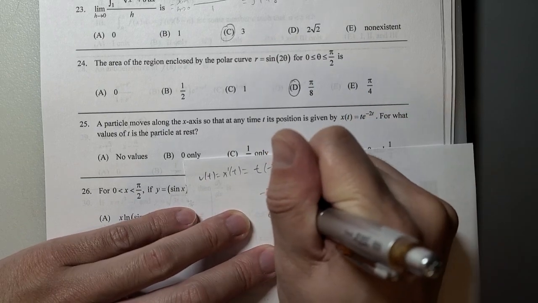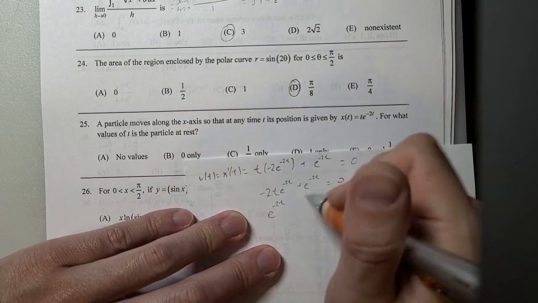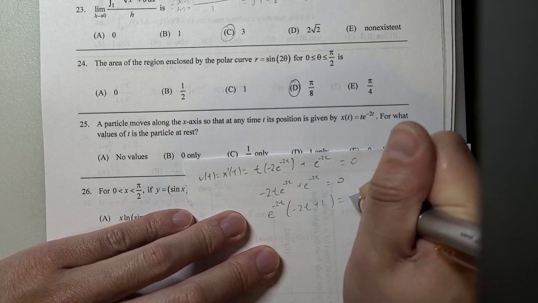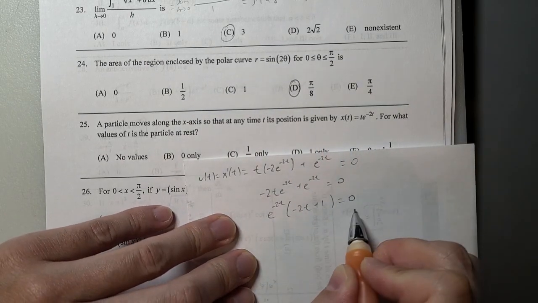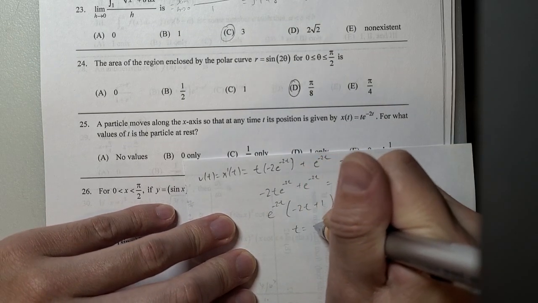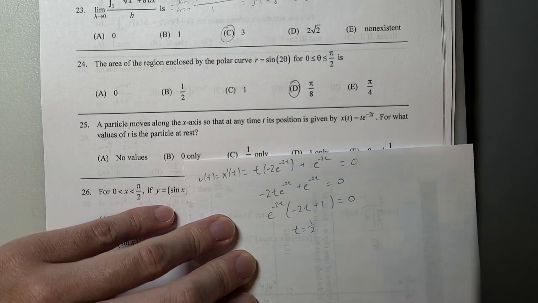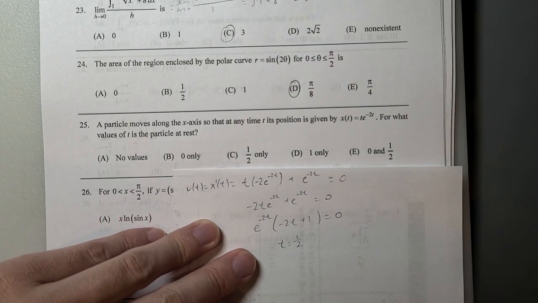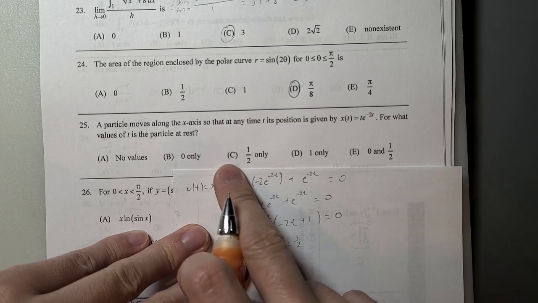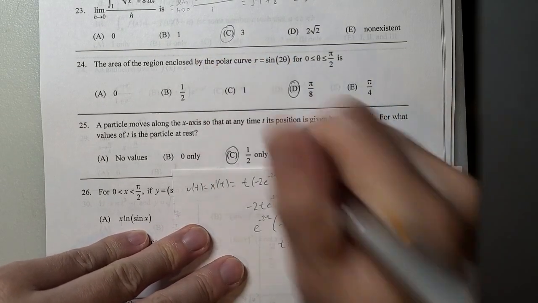We can factor out the e to the minus 2t. Well, what happens when we do that? That'll be minus 2t plus 1 is equal to 0. e to a power is never 0, right? So our only solution is t is equal to half. That's when the velocity is 0, which means the particle is at rest at t is half, so 25 is C.